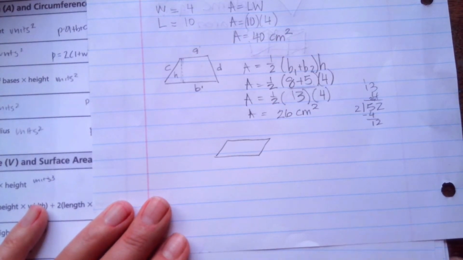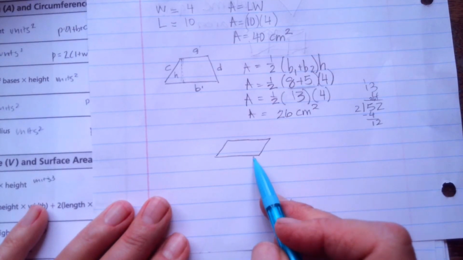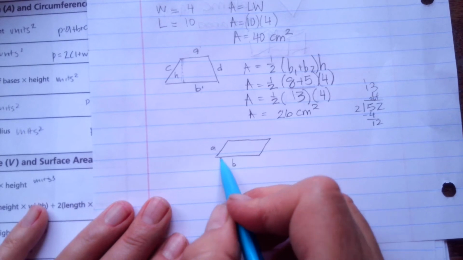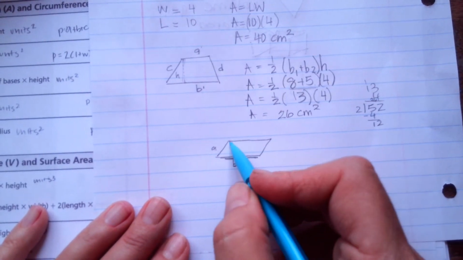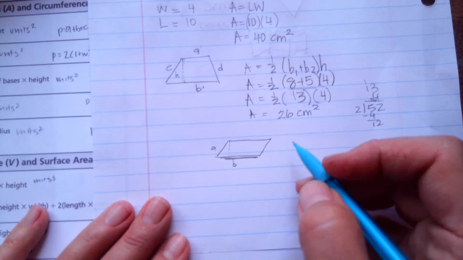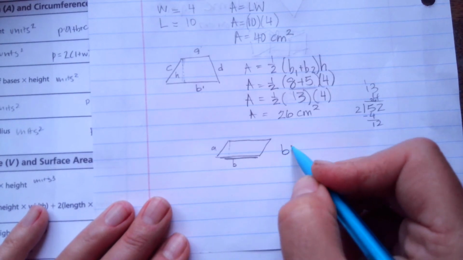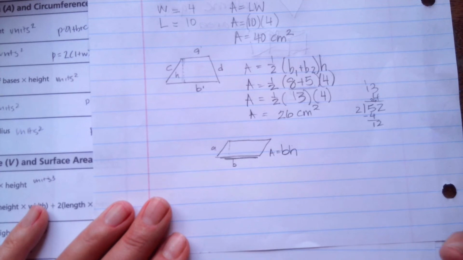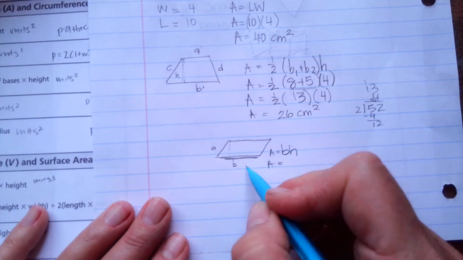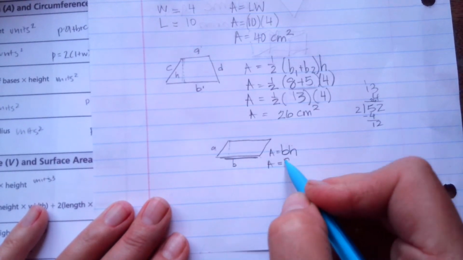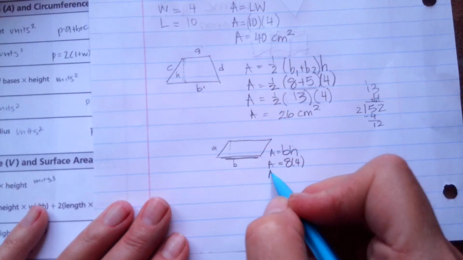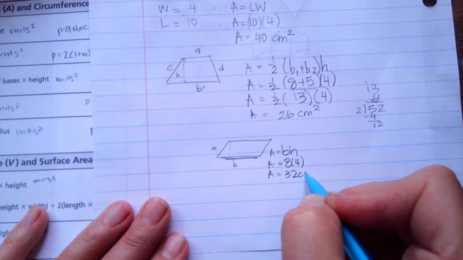Okay, so this is a parallelogram, and you have side A and B. This is your base, and then this is your height. So we're going to say area equals B times H. So our area is going to be 8 times 4. Area equals 32 centimeters squared.